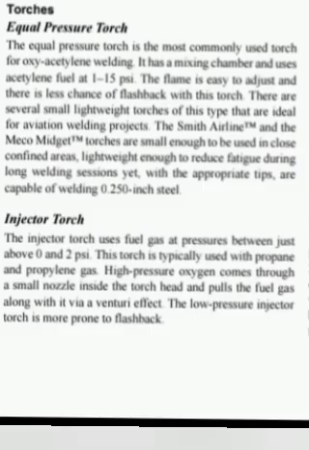There are several small lightweight torches of this type that are ideal for aviation welding projects. The Smith Airline and the Meco Midget torches are small enough to be used in closed confined areas, lightweight enough to reduce fatigue during long welding sessions, yet with the appropriate tips are capable of welding quarter-inch steel.